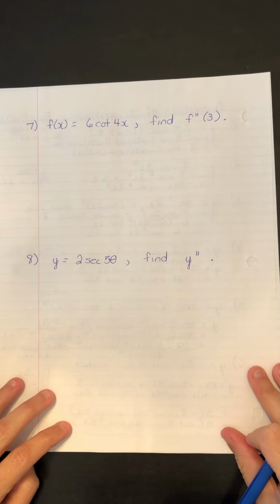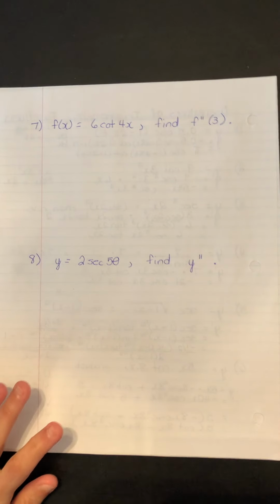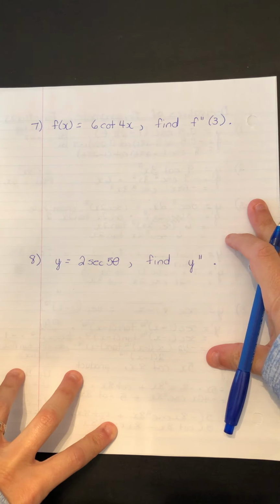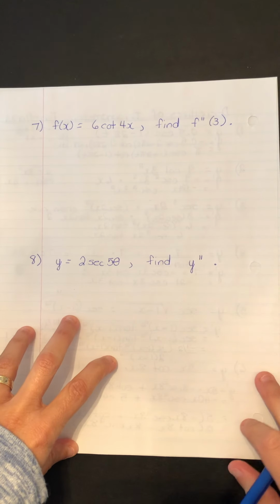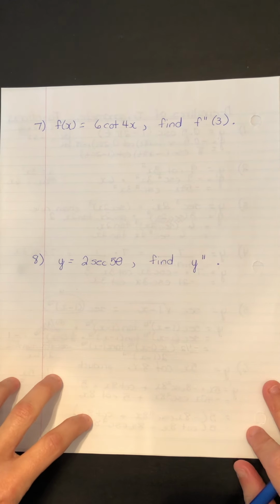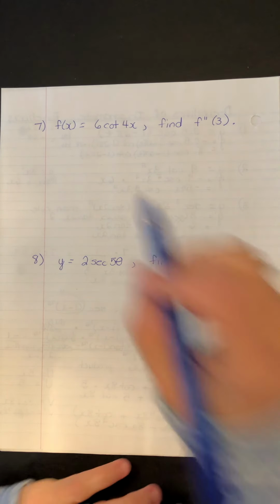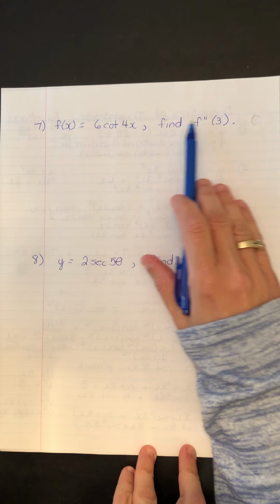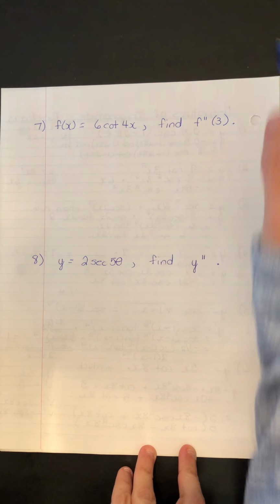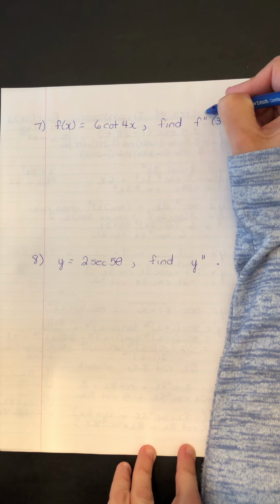Problem 7 here. Usually I don't flip them over and write on the reverse side. Is that going to be visible enough? I think it might be okay. All right, let's try this one. So f at x is 6 times the cotangent of 4x. Find f double prime at 3. This means we need to find the second derivative.